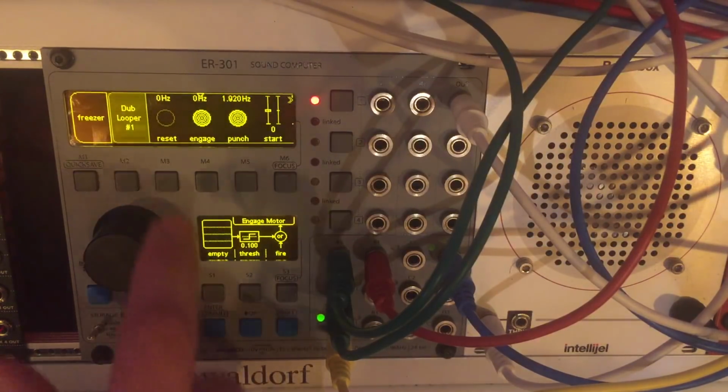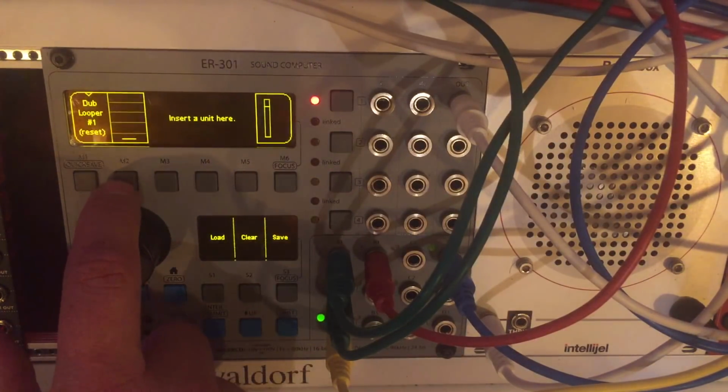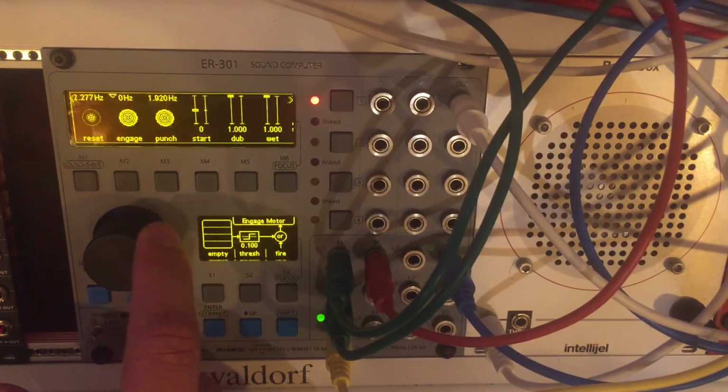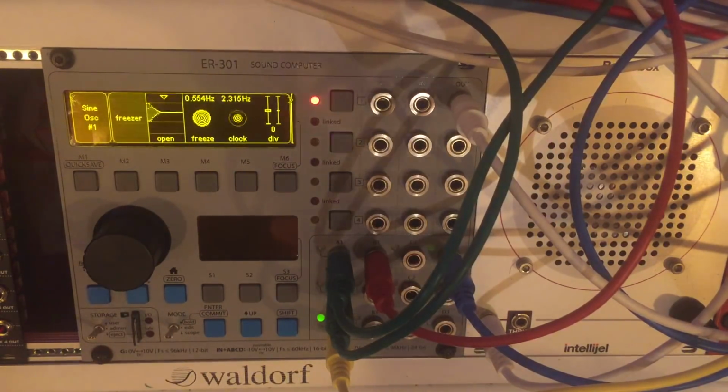We need to engage this looper. And now let's add the clock to our reset. And that should be it. So let's just take a listen and see what it's doing. I'm going to turn on my arpeggiator. So as soon as I press this, it will lock it. So that's kind of cool.